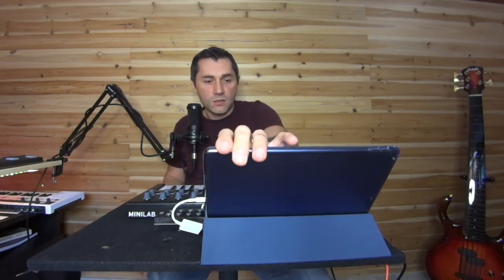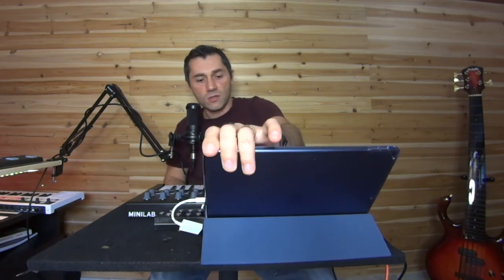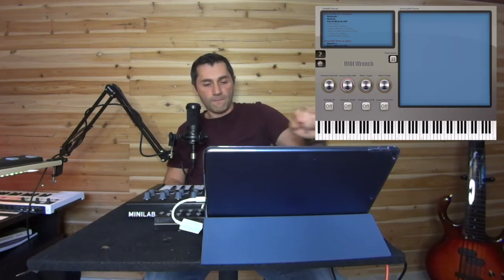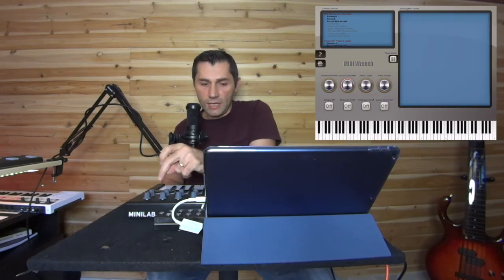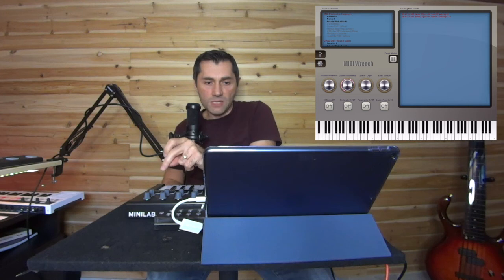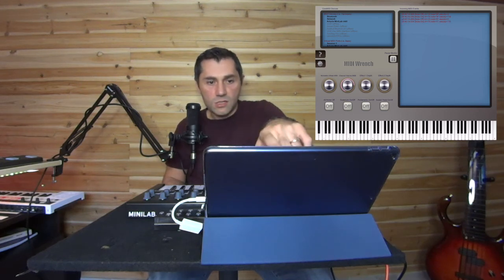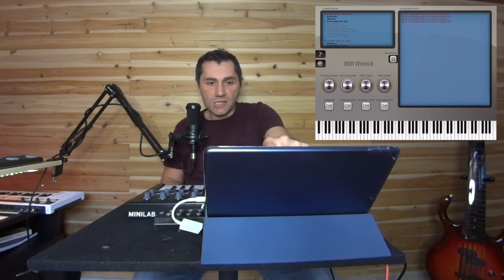Just to show you in this MIDI Wrench app again, I'm going to restart it so we can see a clear screen. So here I hit, but it happens so quick. See if I hit this and release. It sent note 36 with velocity 125, and then sent it again with velocity 0. This is a momentary setup.